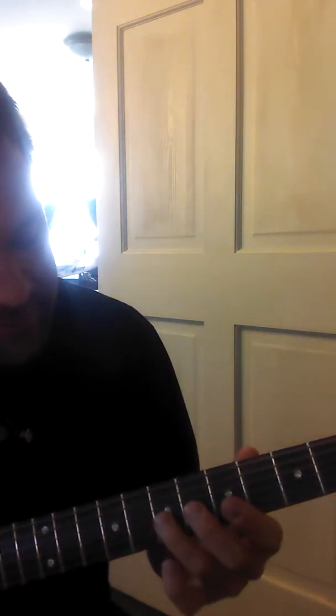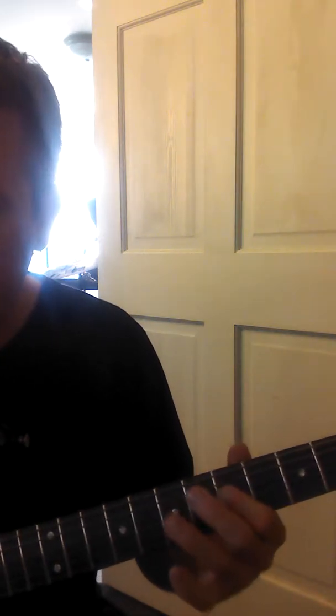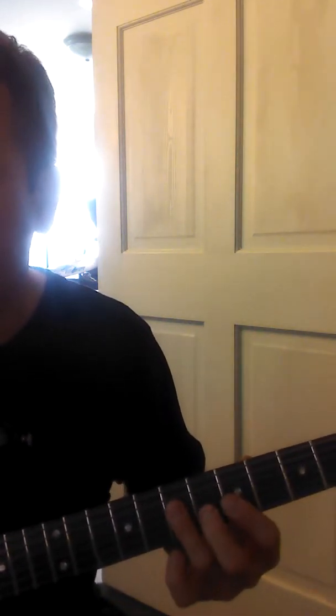So 5, 7, 5, 7, and then 7, 5, 7, 5. What we want to do is group those into groups of 4. So you have a bunch of 4-note groupings. You have that one if you start on the first note. You have this one if you start on the second note. You have this one in the lick if you start on the third note. So if you start on the fourth note in the lick, you get this.